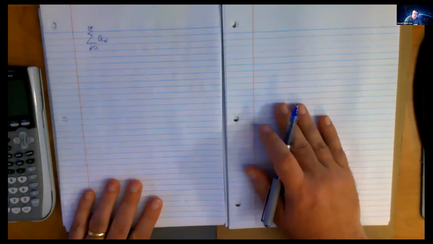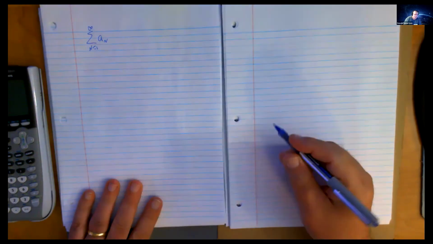Suppose you've got a sequence, a series I should say, like this, and you want to test it using the alternating series test.